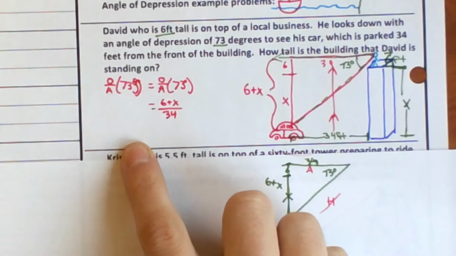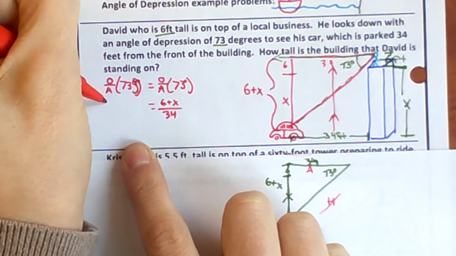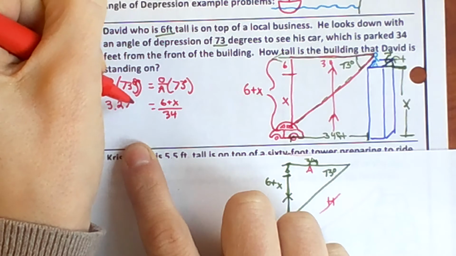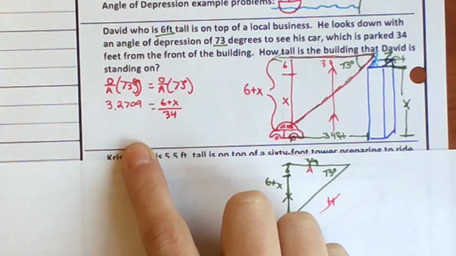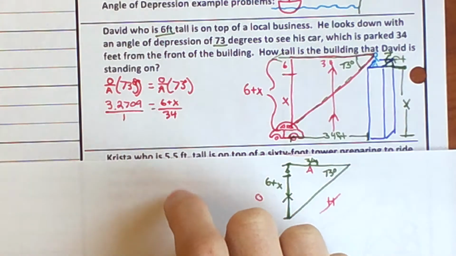So that number is 3.4874. Make sure I get this right. I'm sorry, it is 3.2709. Always make sure that you get the correct number. And then we always put a 1 underneath it.